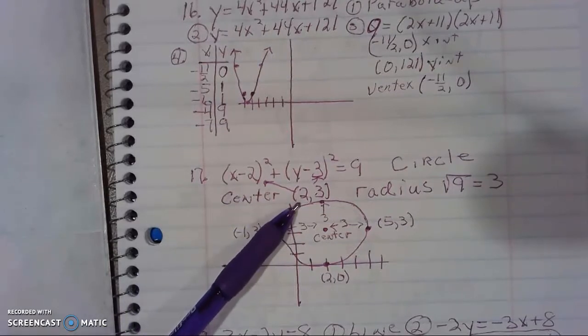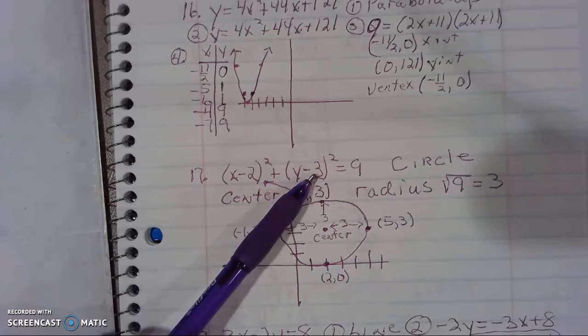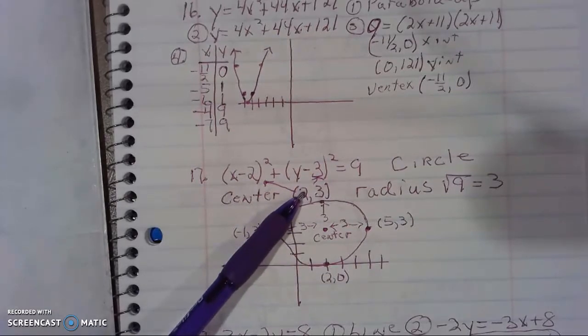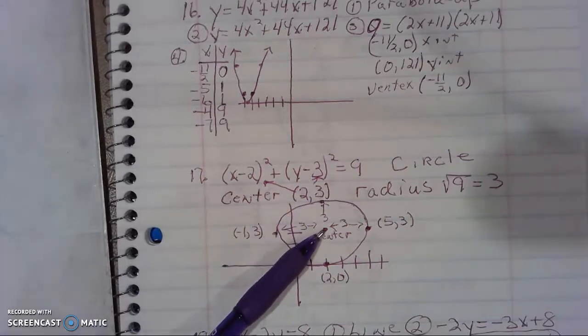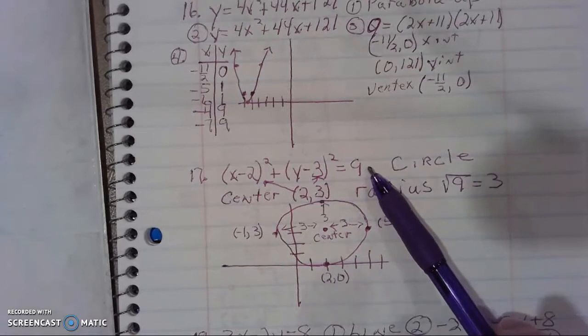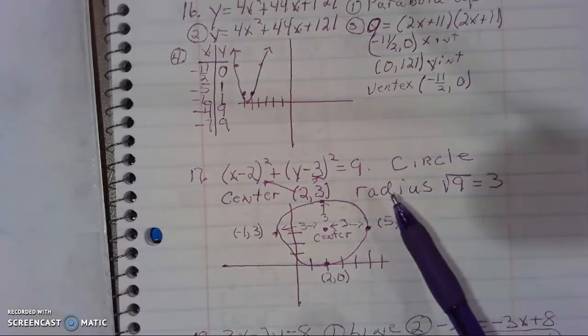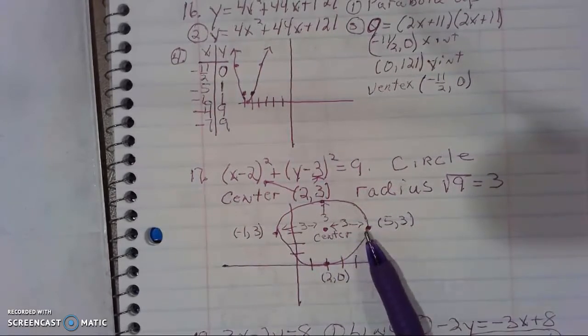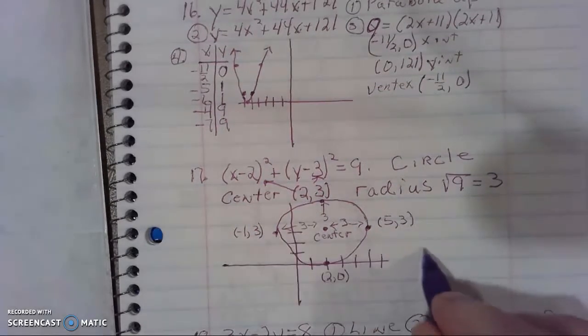That gives you your x-coordinate. X minus 2 equal to 0 is 2 for the x-coordinate. Y minus 3 equal to 0 is 3 for the y-coordinate. 2, 3 is our center. Then the number out here, 9, the square root of 9 is 3. So from our center, we went 3 to the right. So our center was 2, 3.